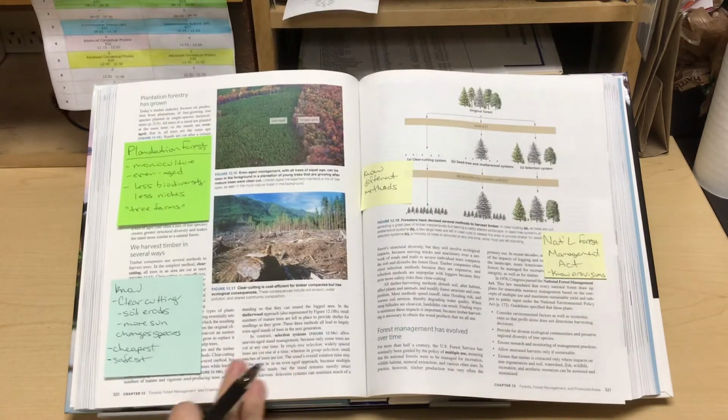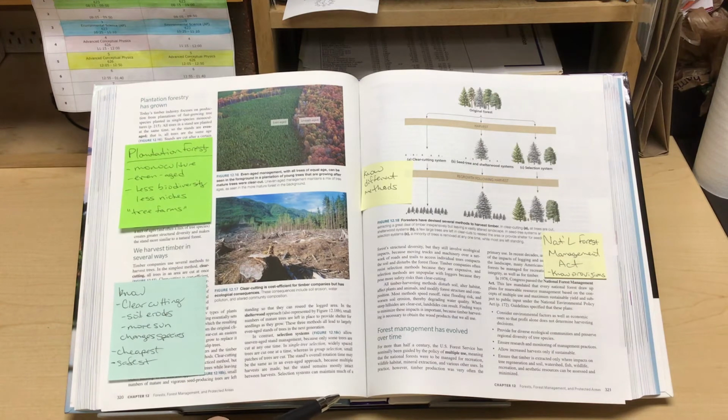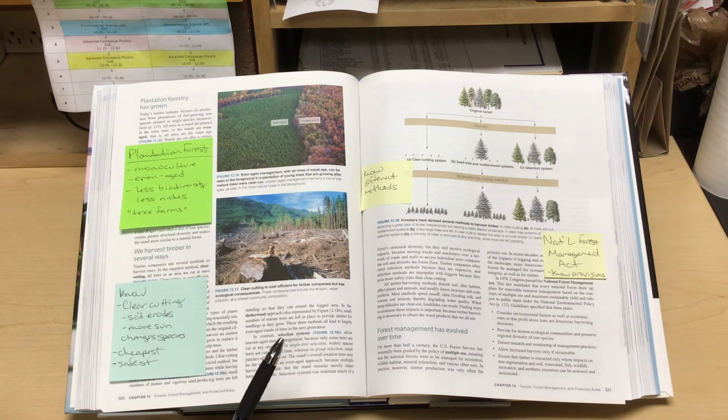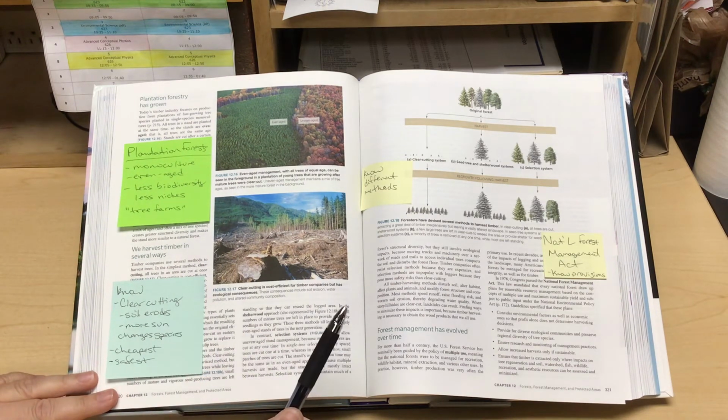All right, let me turn to 320. This is talking about plantation forests. A plantation forest kind of goes back to this idea about timber and cutting stuff down. They have basically what's called a tree farm.